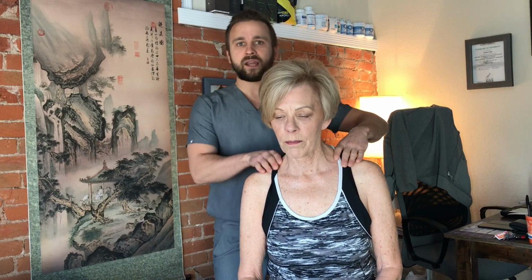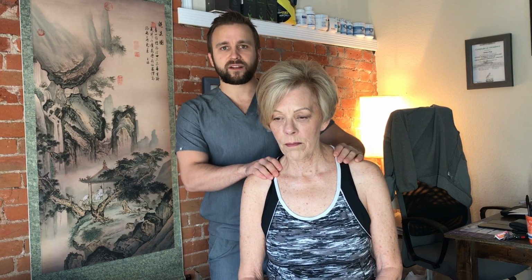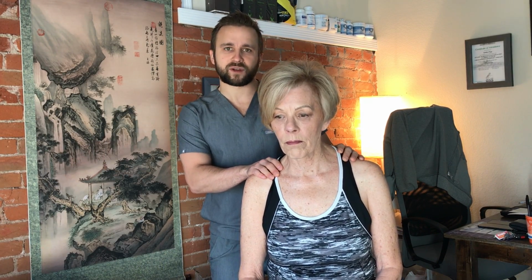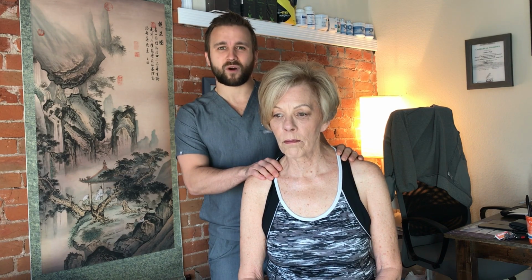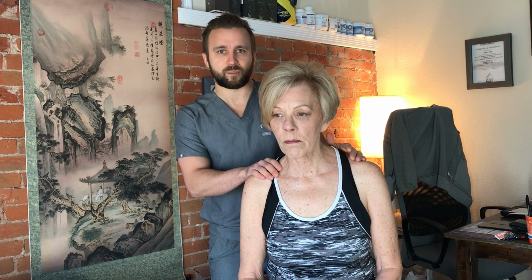So we are here today with our patient Linda, and she initially came in to see me with left-sided shoulder pain. So what we're going to do today is break down what we've been doing for her and give you an idea why chiropractic adjustments are great, but you have to address the root causes, which often is related to the soft tissue components.